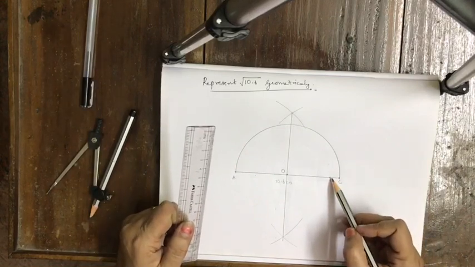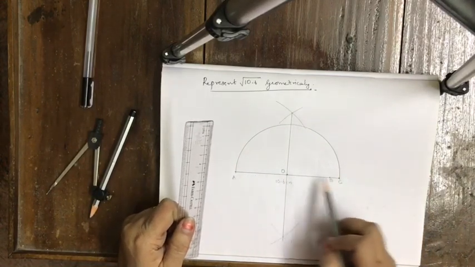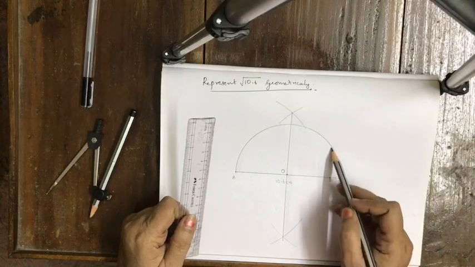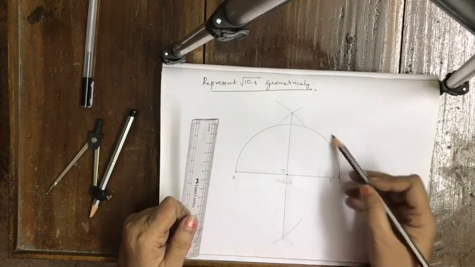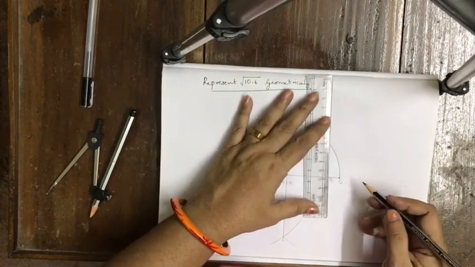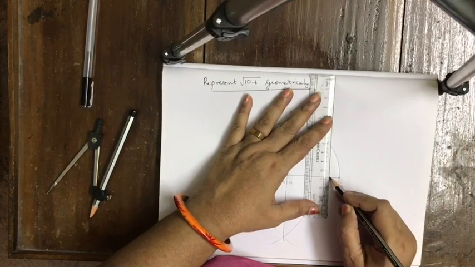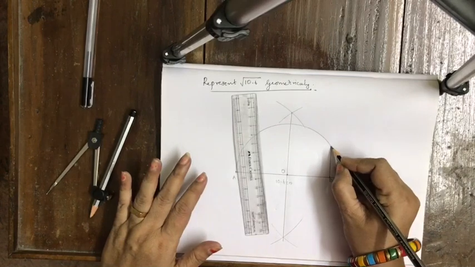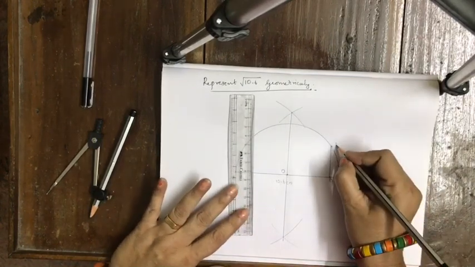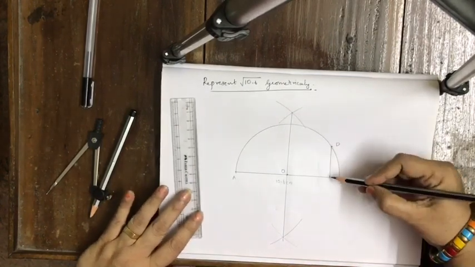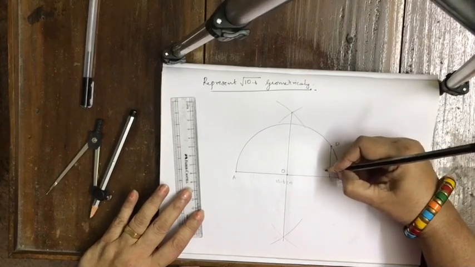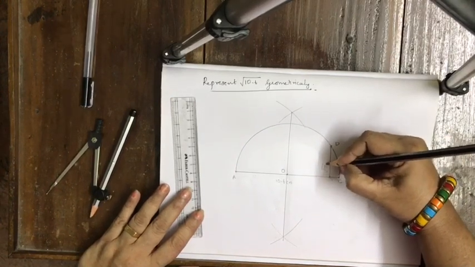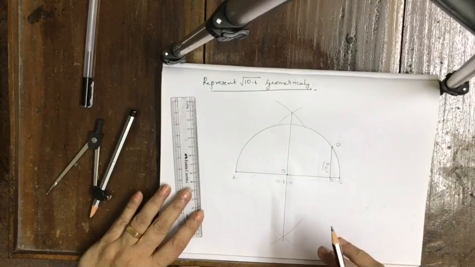From B, you are going to draw a perpendicular to AC such that it will touch the semicircle you have drawn. The point where it meets the semicircle, mark it as D. So BD will give you the measure of root 10.6.